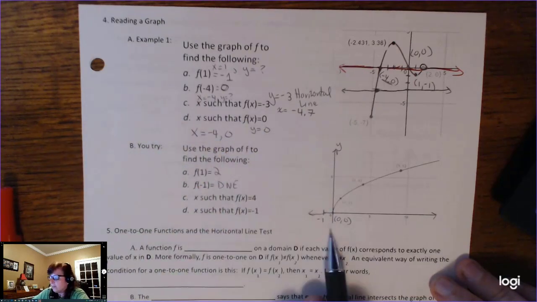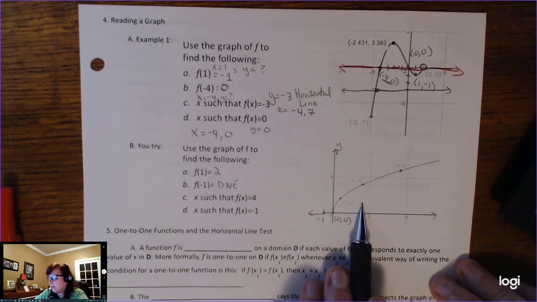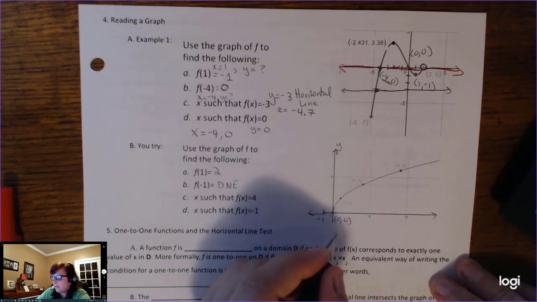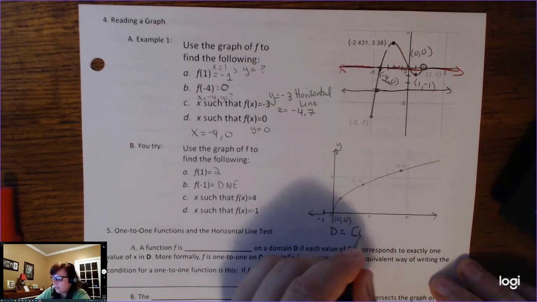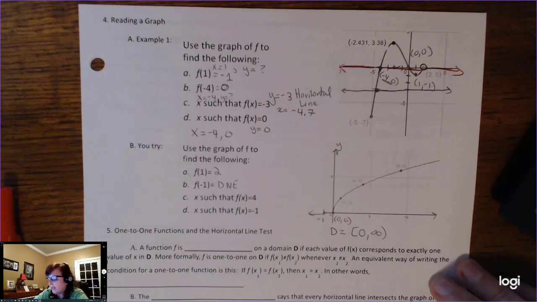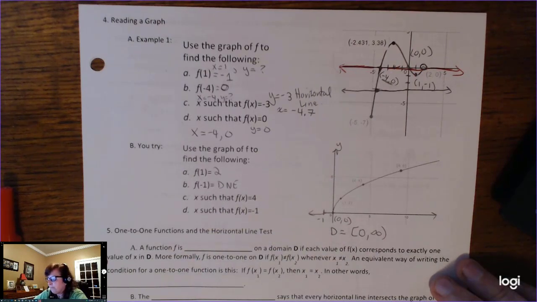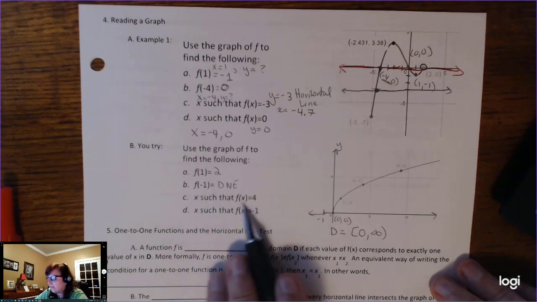And the reason is because negative 1 is not in the domain of this function. The domain of this function starts at 0 and goes to infinity. So negative 1 wasn't even in the domain, therefore the y coordinate does not exist. Alright, so C is an output-input question.